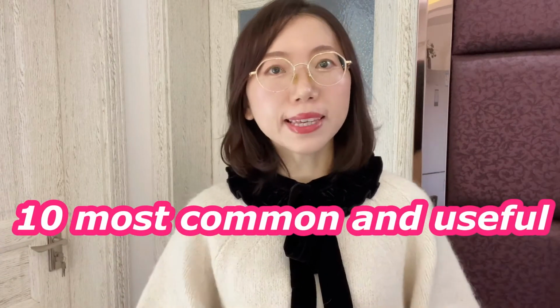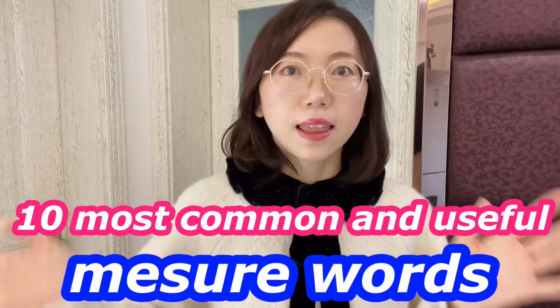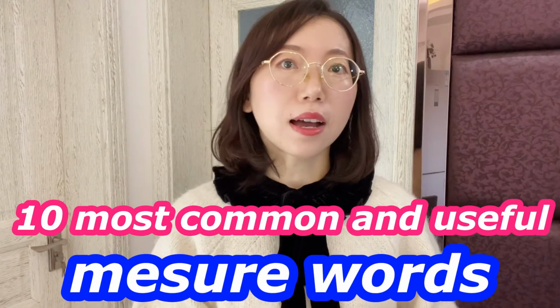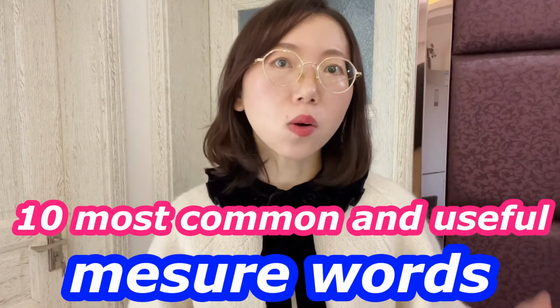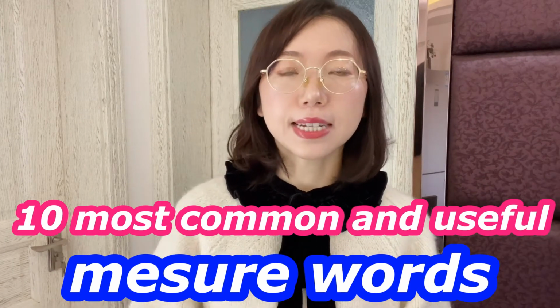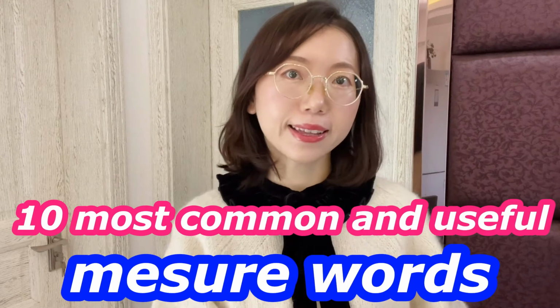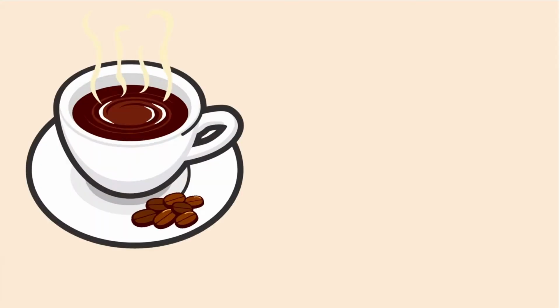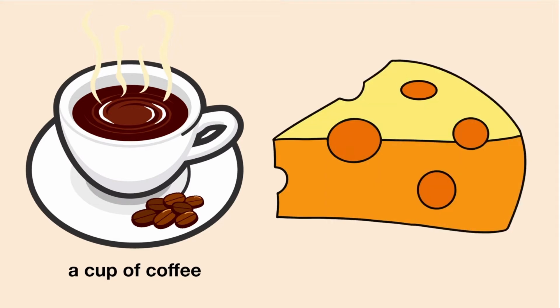Today we are going to learn 10 of the most common and useful measure words. There are many unique features of the Chinese language. Measure words can be one of the most confusing things of the Chinese language for beginners. But if you think about it, we usually use measure words in English as well, such as a cup of coffee, a piece of cheese.